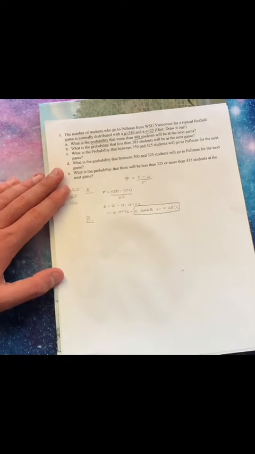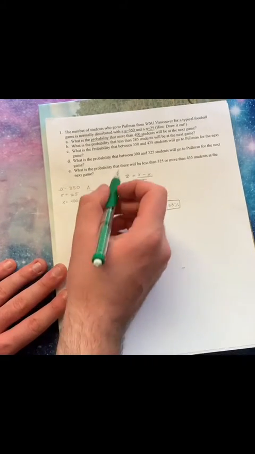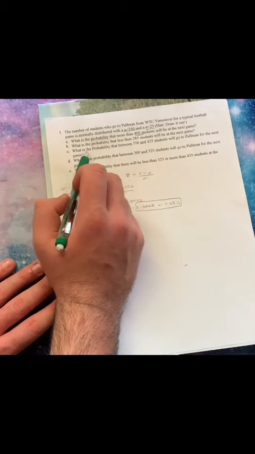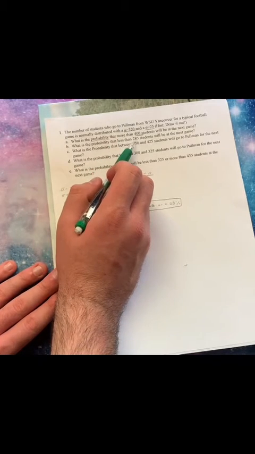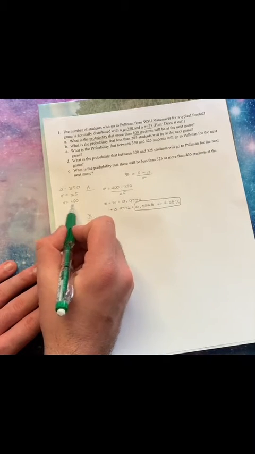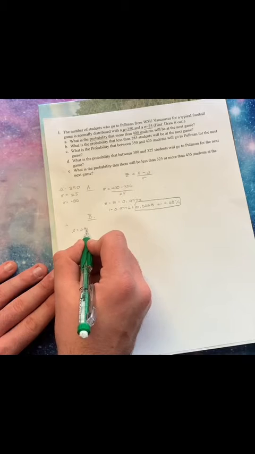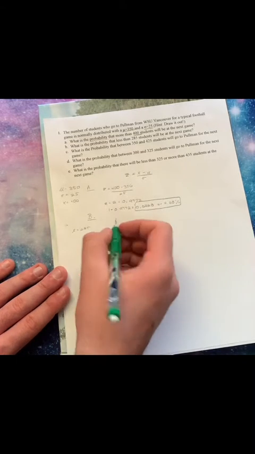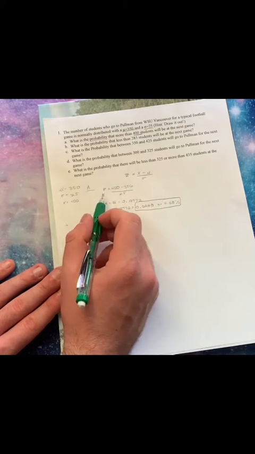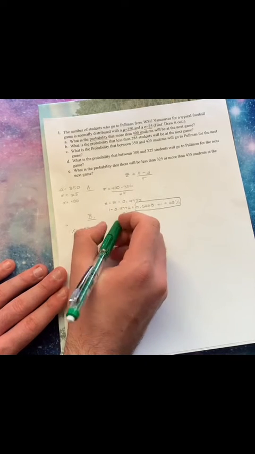There we go. All right. So the second question asks what is the probability that less than 285 students will be at the next game. So our x is no longer 400. Our new x is going to be 285. Just like question A, we're going to find the z-value.